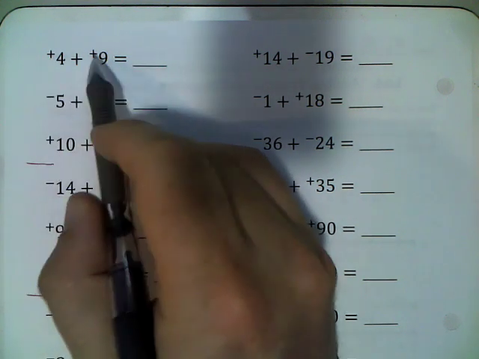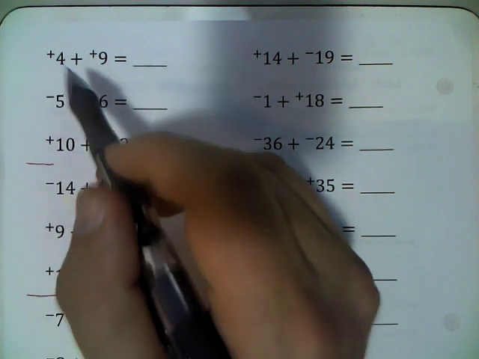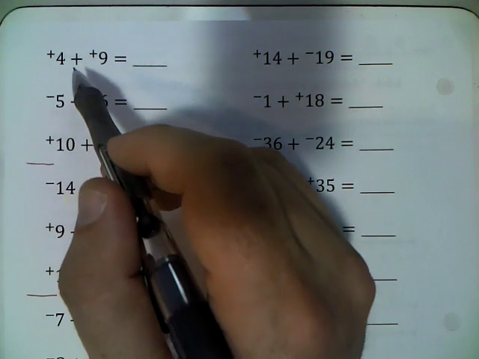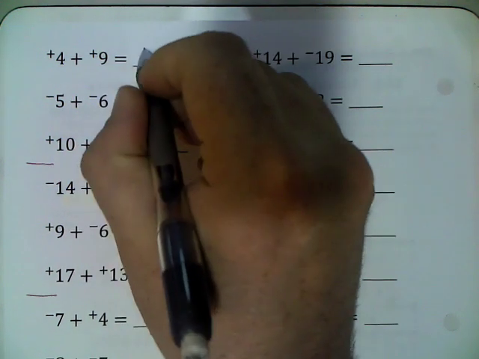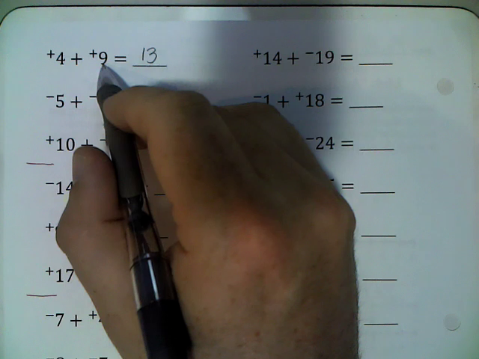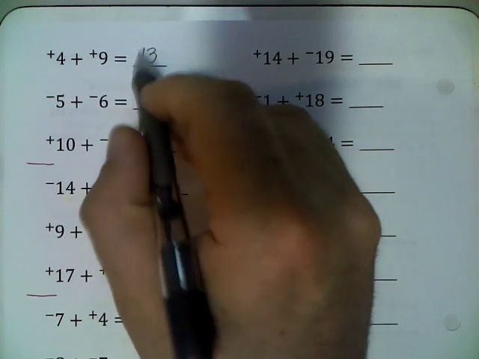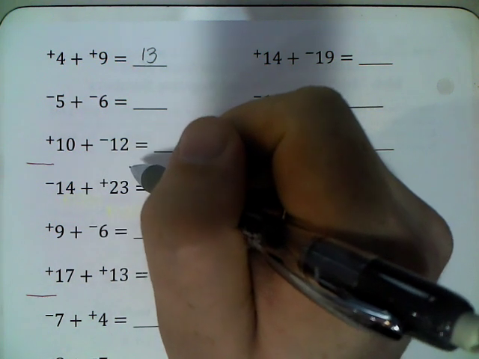So these have the same sign. So remember, if they have the same sign, those arrows are working together. They're going the same way, which means we are going to add these together. So 4 plus 9 is 13. And since they're both headed to the right, they're both headed in the positive direction, that means together they're going to end up in the positive direction. So positive 13 is my answer there.